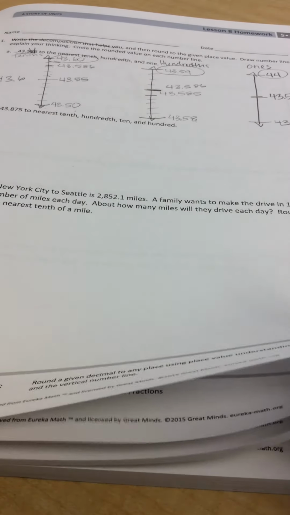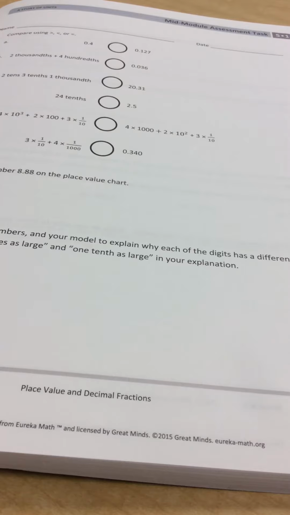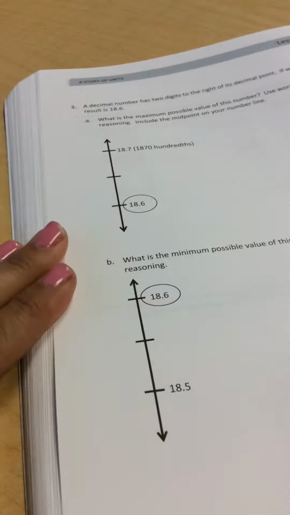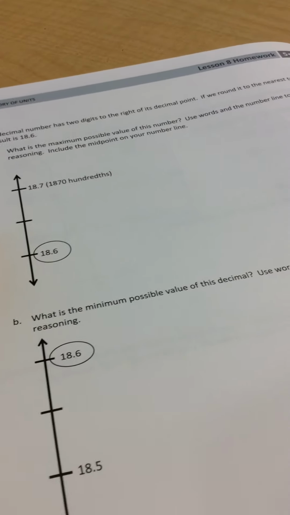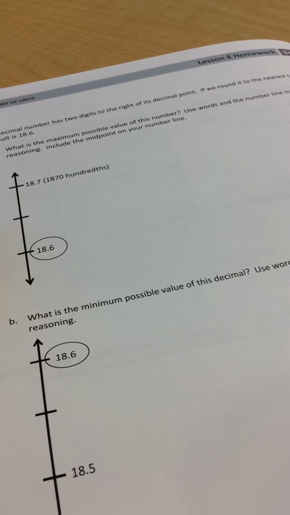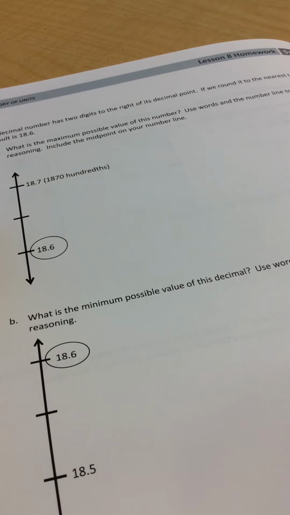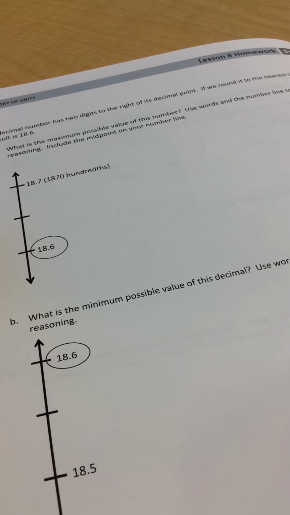When we look at our word problems, the one that I want to focus on is on the back page. It says, a decimal number has 2 digits to the right of its decimal point. If we round to the nearest tenth, the result is 18 and 6 tenths. What is the maximum possible value for this number? Use words and the number line to explain your reasoning. Include a midpoint on your number line.